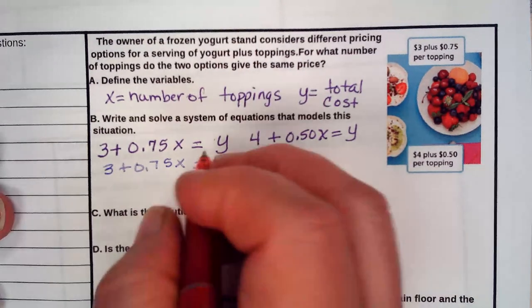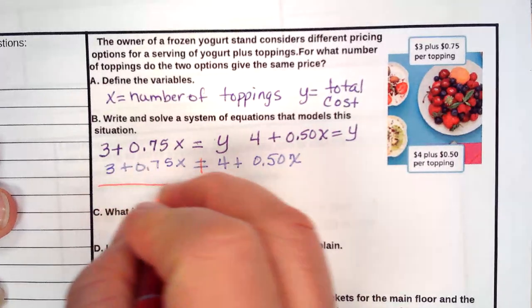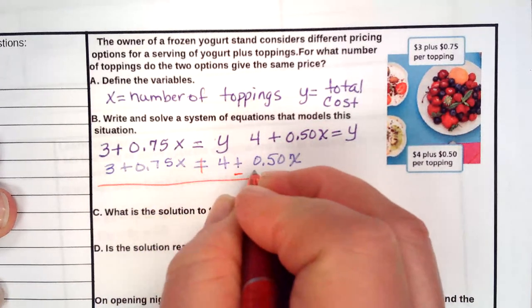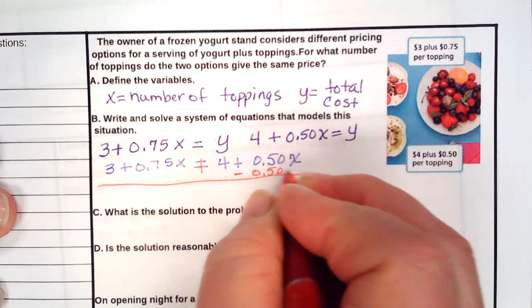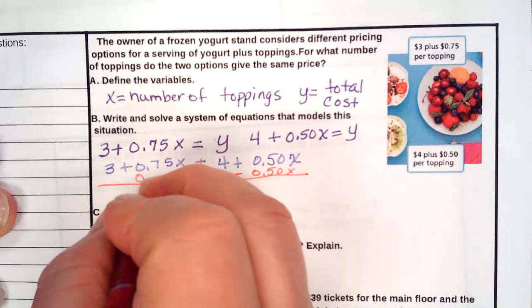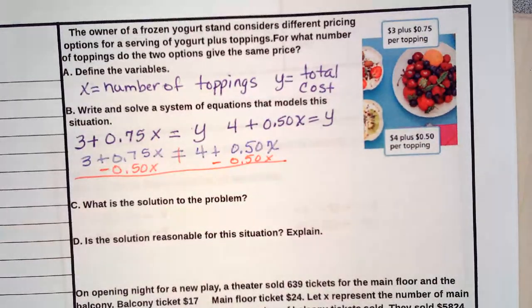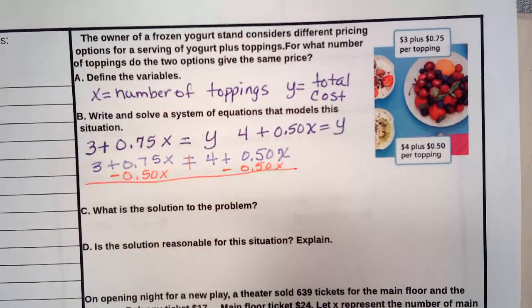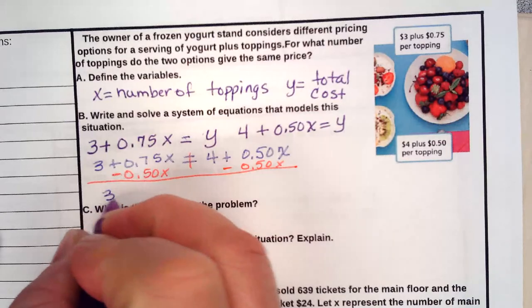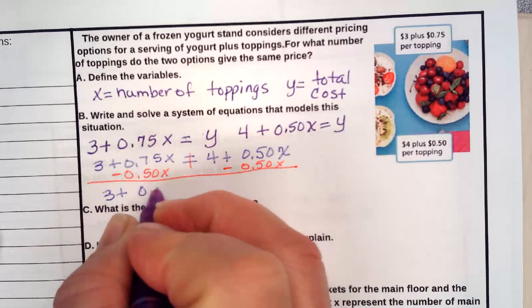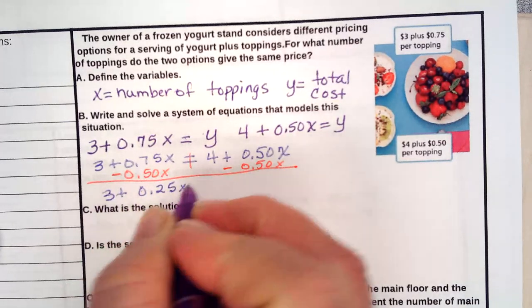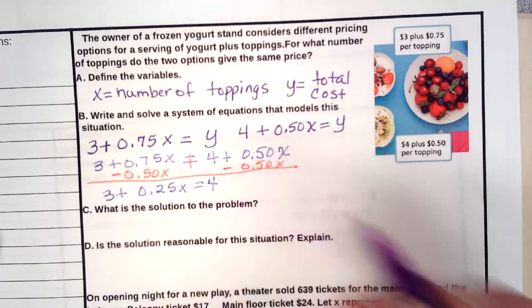Okay, I'm going to get rid of my variable first. I'm going to subtract 0.50x from both sides. 3 plus 0.25x is equal to 4.